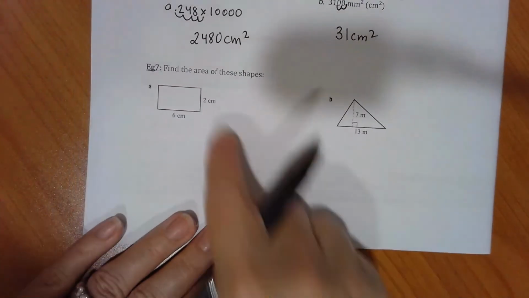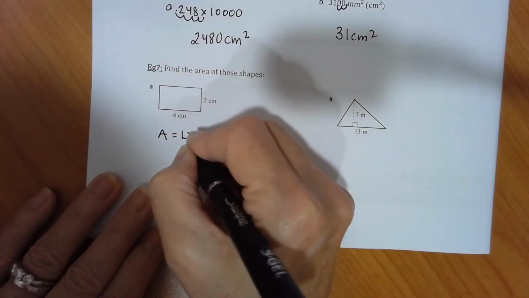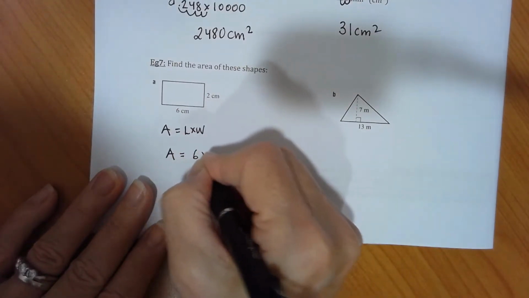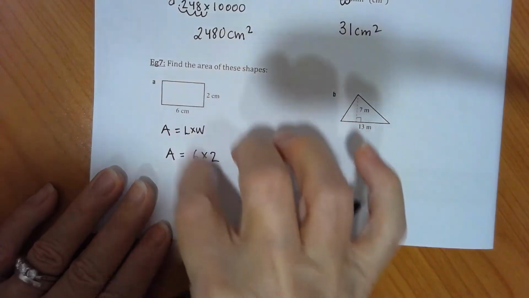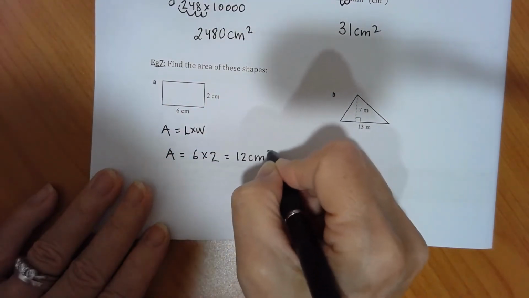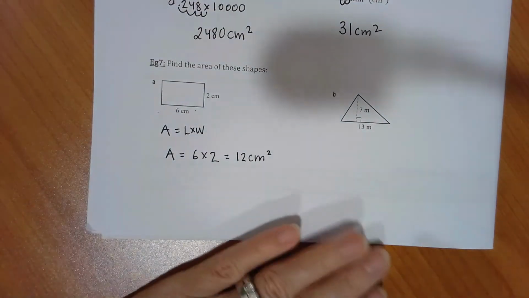No problem. Find the area of each shape. I always write down the formula. Area equals length times width. I like capital letters. I don't know why. So area equals 6 times 2. I don't care if you put 2 times 6 or 6 first. Doesn't really matter. And I get 12 centimeters squared. I think generally in the world we think of length as longer than widths, but it doesn't really matter.